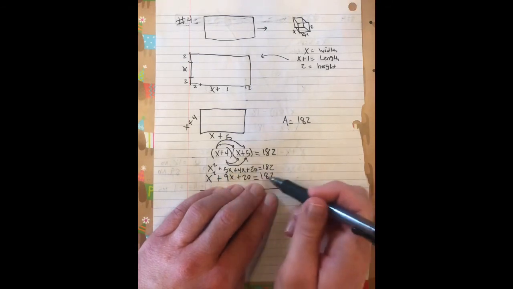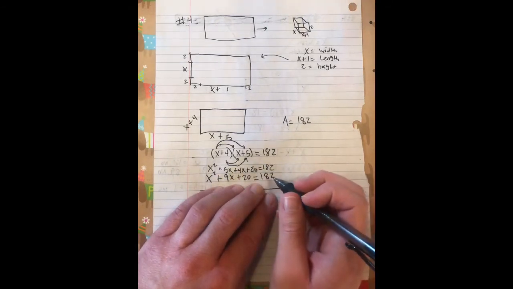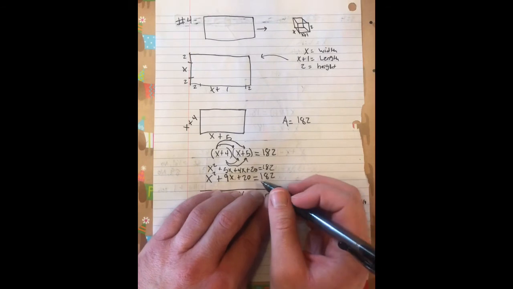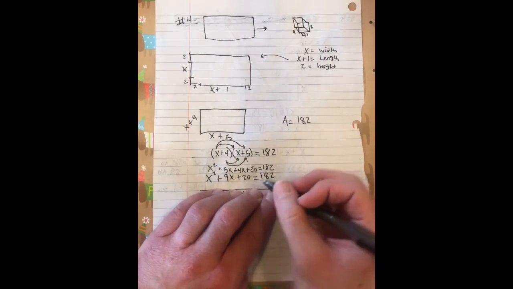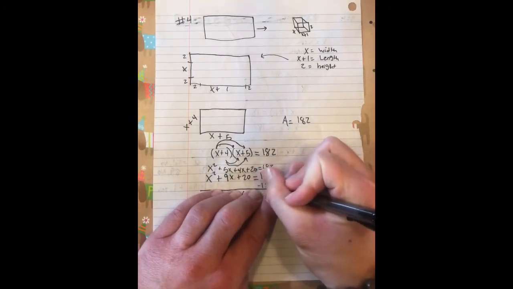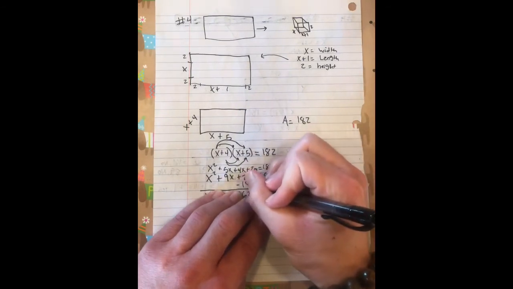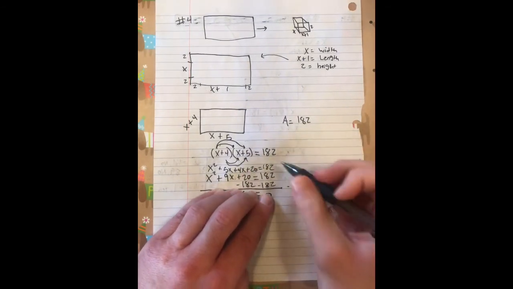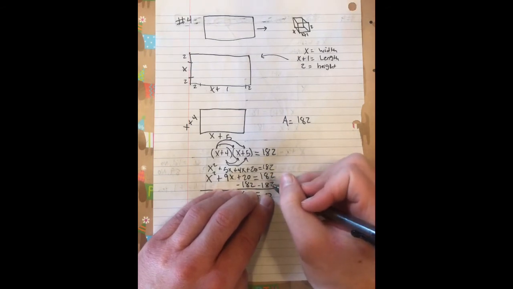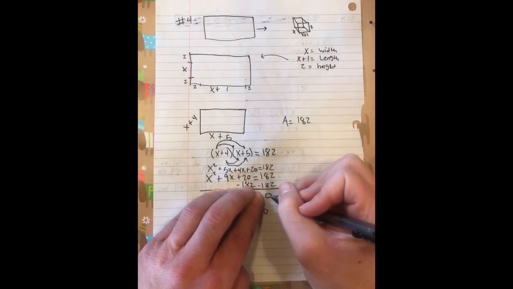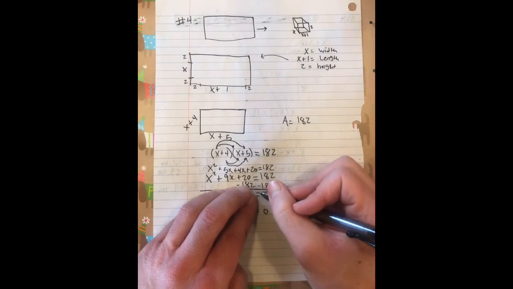And now we have this. Now we're able to bring the 182 onto that side. So what's the opposite of a positive 182? Negative 182. What I do to one side, I need to do to the other. So 182 minus 182 is 0. Bring my equal sign down.